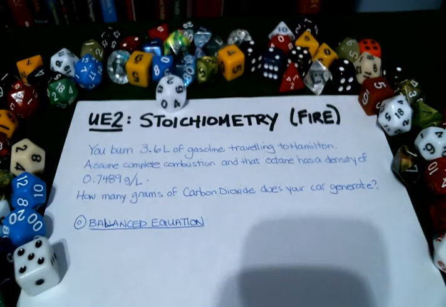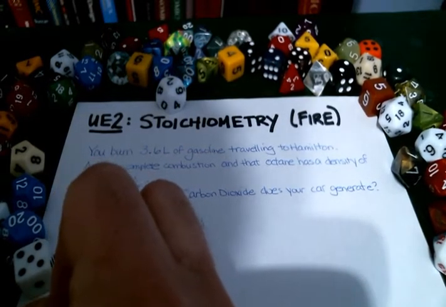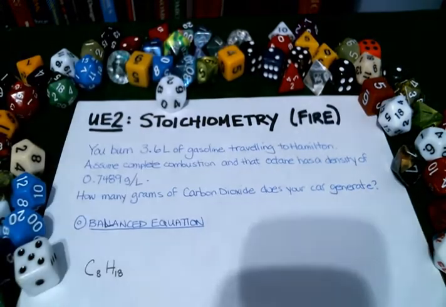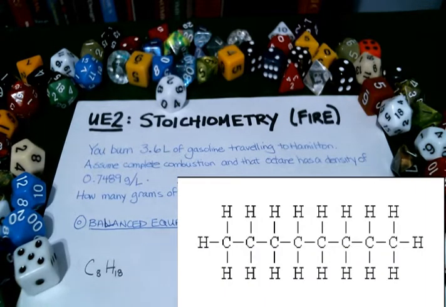I'm going to assume that your gasoline is 100% octane. Octane has the chemical formula C8H18. Because this organic molecule has so many carbon and hydrogen bonds, it's very efficient. When you break those bonds, you get a lot of energy out, and the internal combustion engine inside your car is specially designed to collect as much of this energy as it possibly can.